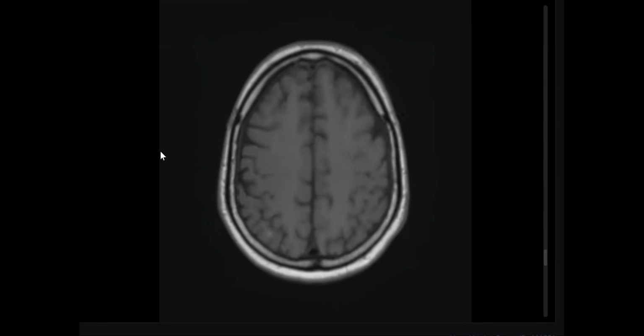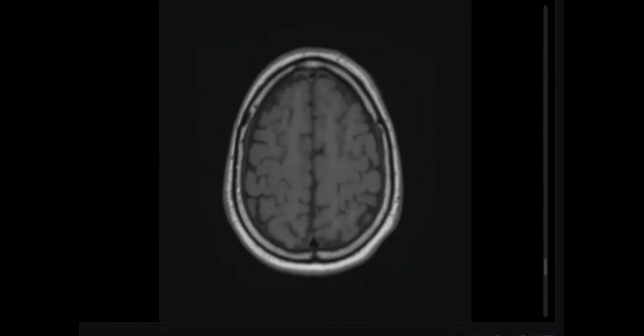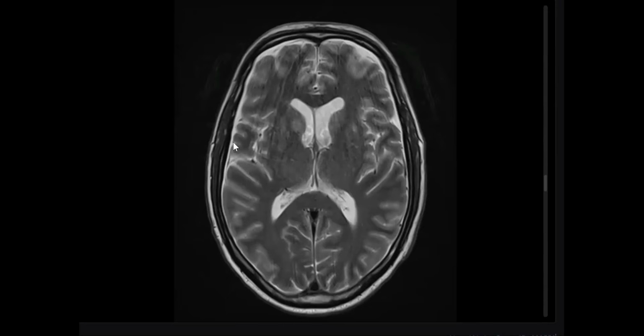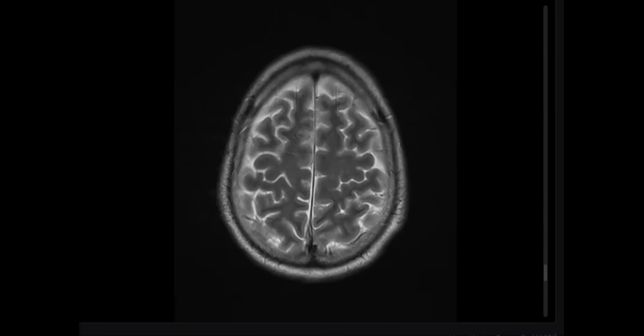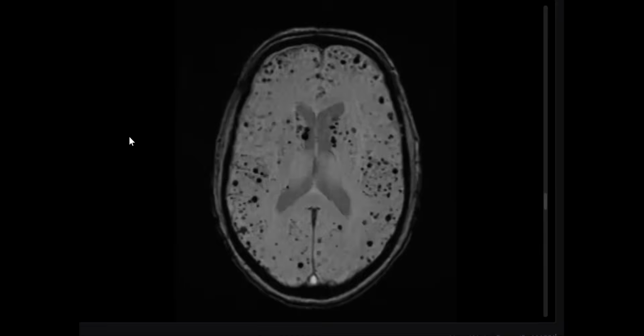Any other sequence that may help? Because of blooming, T1, SWI. SWI is remarkable here. In T2, it doesn't help too much. So SWI.